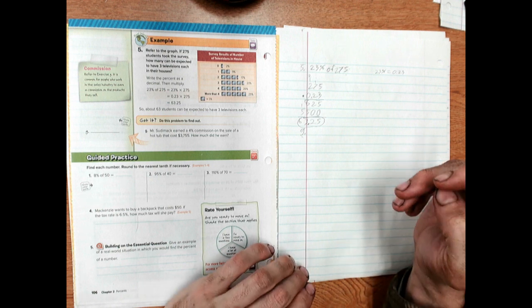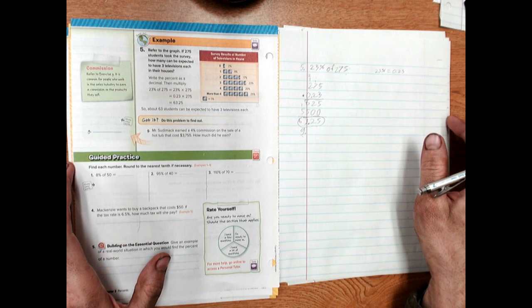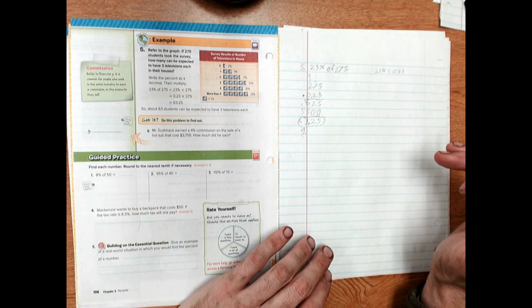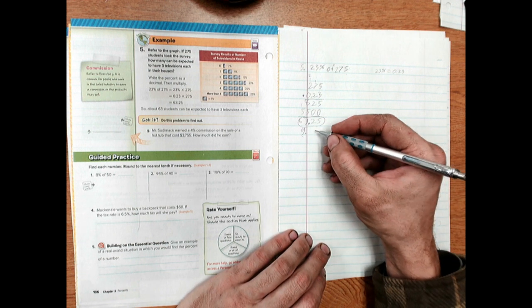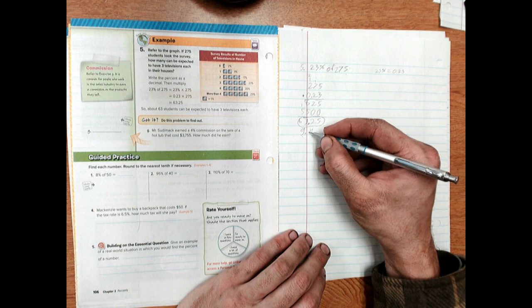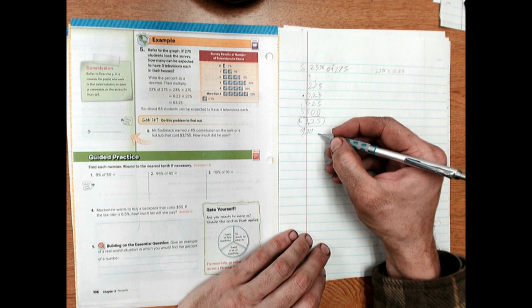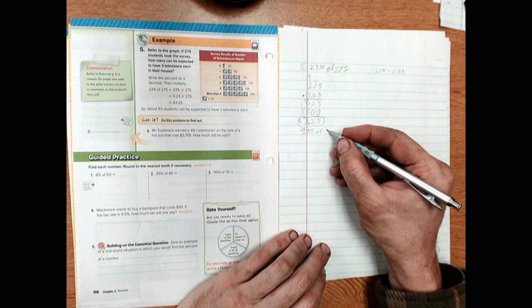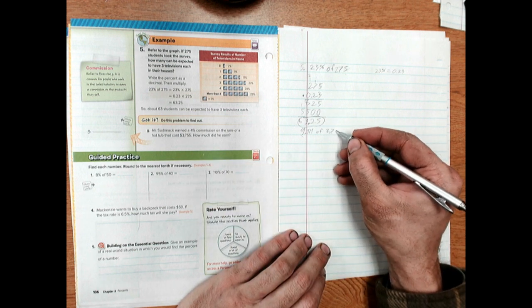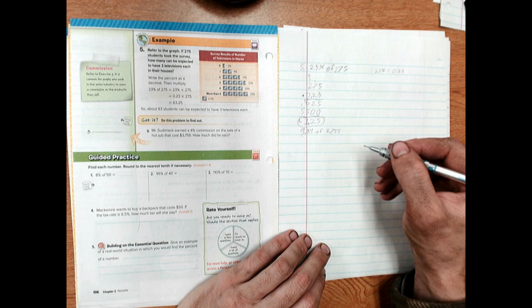Mr. Sudamak earned a 4% commission on the sale of a hot tub that cost $3,755. How much did he earn? So we're finding 4% of what? 3,755.